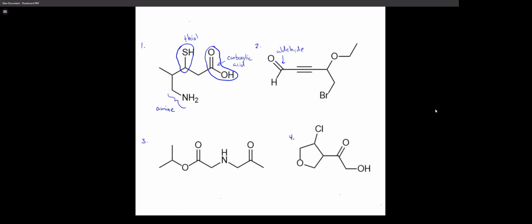What is this right here? An alkyne. An alkyne. What else do we have? An ether. Good. Yeah, so this carbon to that oxygen to that carbon, right? It's an oxygen bonded to 2 carbons, and neither of them can be double bonded to another oxygen. So this is an ether.